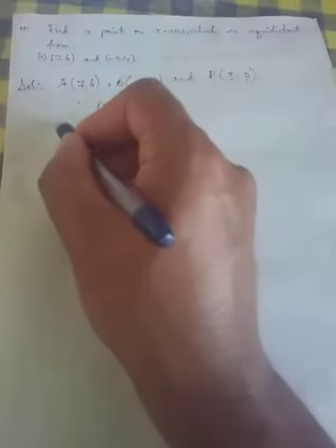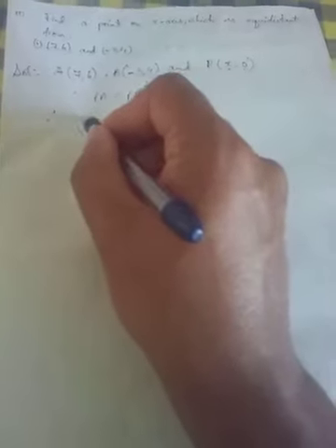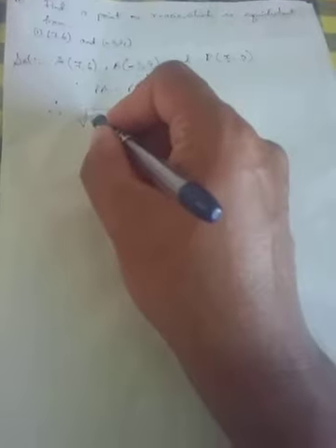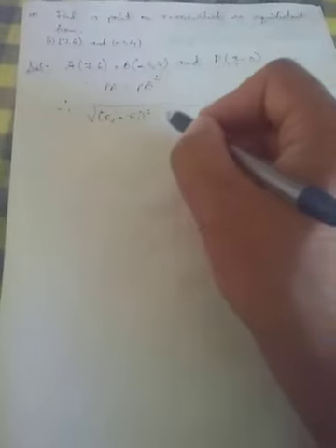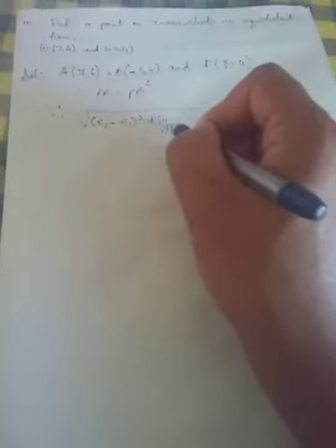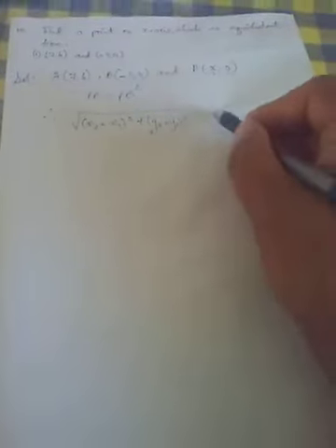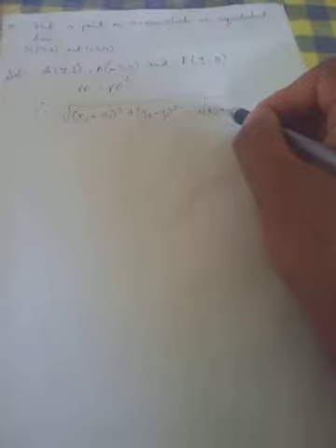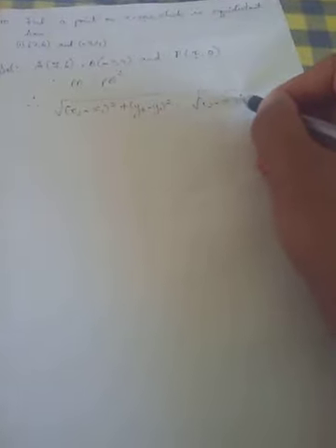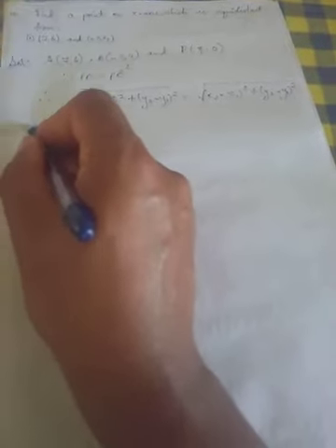So the square root of (x2 minus x1) whole square plus (y2 minus y1) whole square should be equal to, again for PB, the square root of (x2 minus x1) whole square plus (y2 minus y1) whole square.